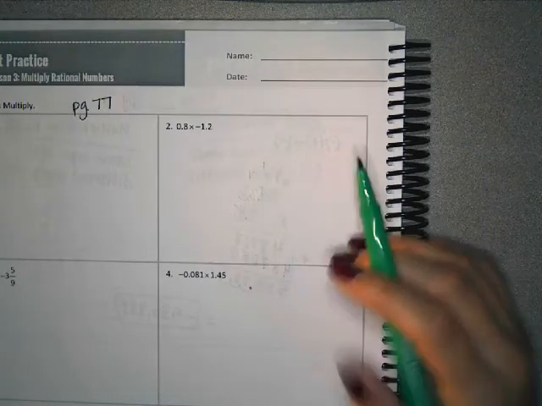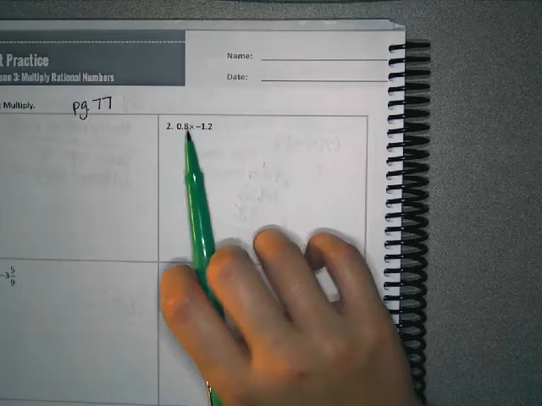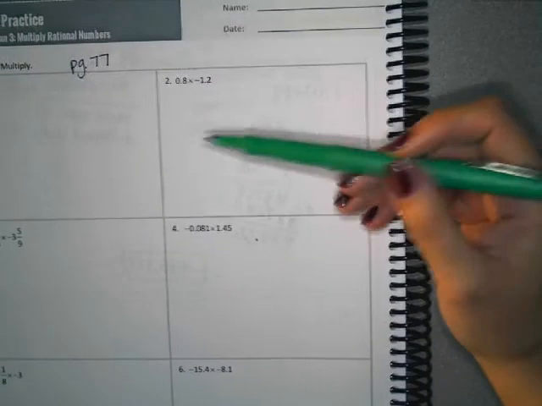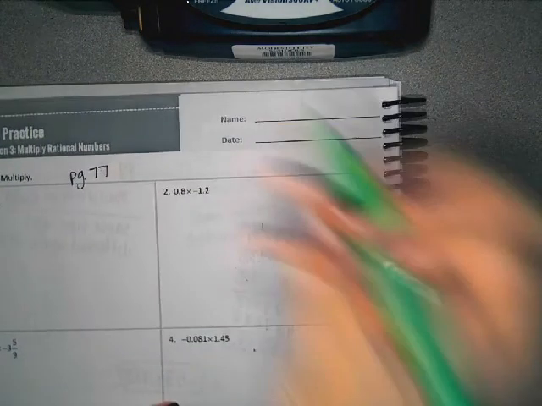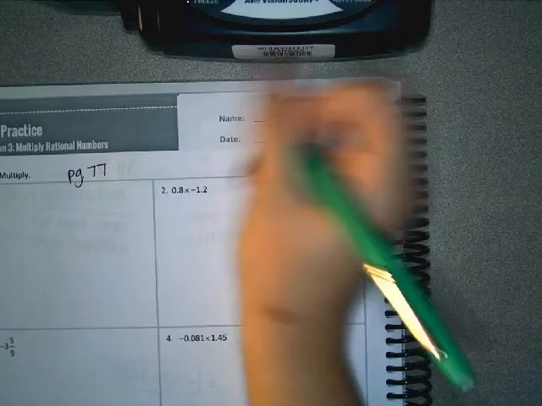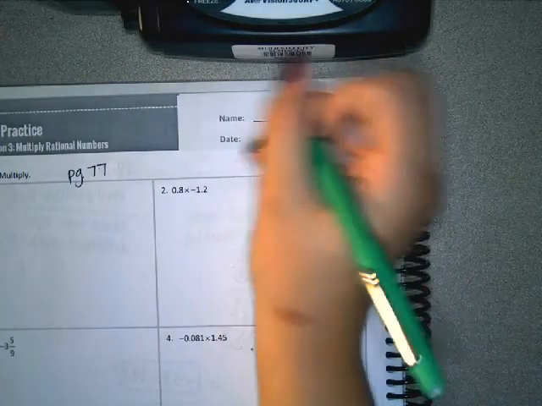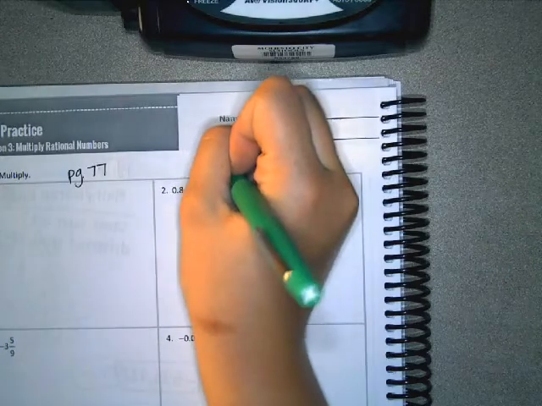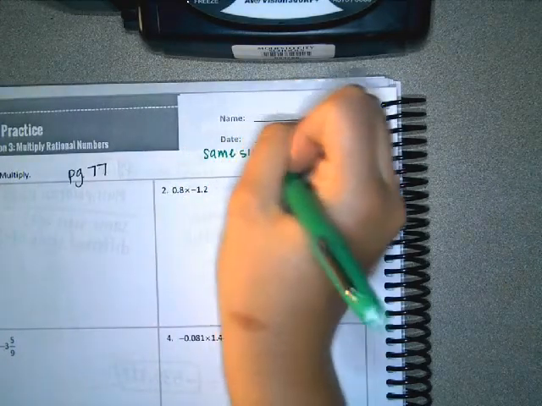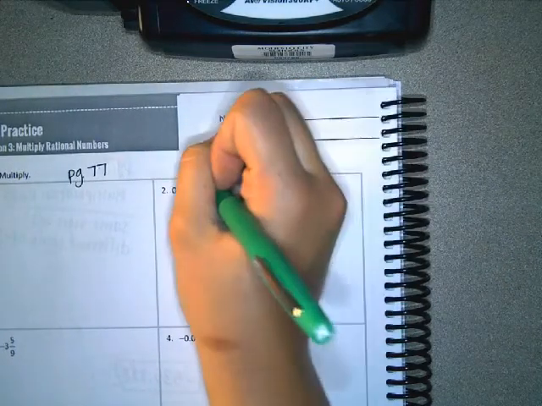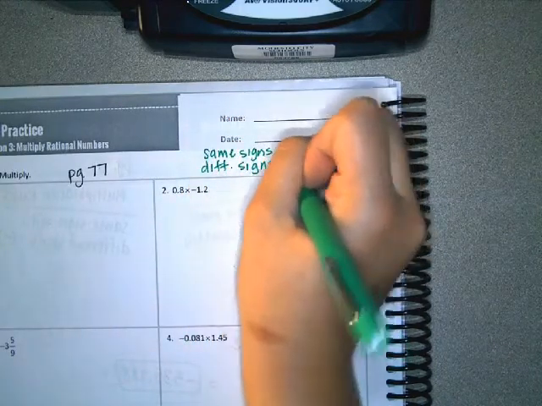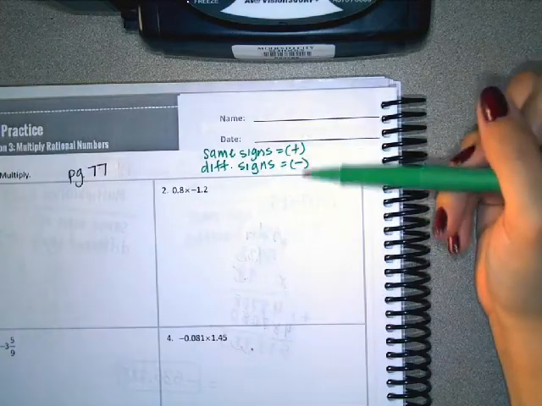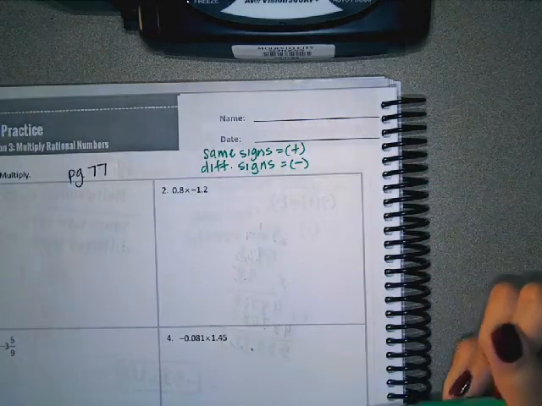Okay, now we're on page 77, and we're just looking at the even numbers, so 2, 4, and 6, right? Because we are just focusing on decimals today. So what I'm going to do is I'm actually just going to write my rules up top. I know I don't have very much space, but I'm going to write same signs equal positive, and different signs equal a negative. So now I can just refer to this when I'm solving 2, 4, and 6.